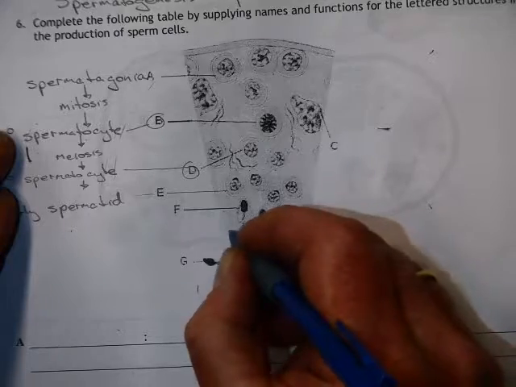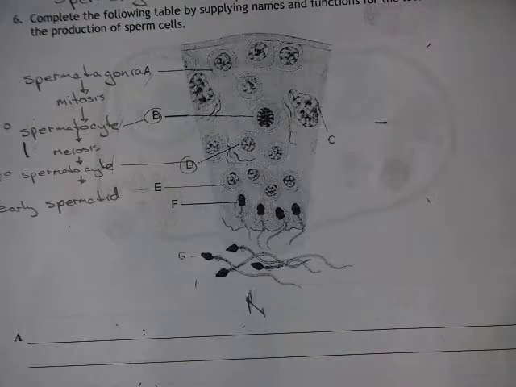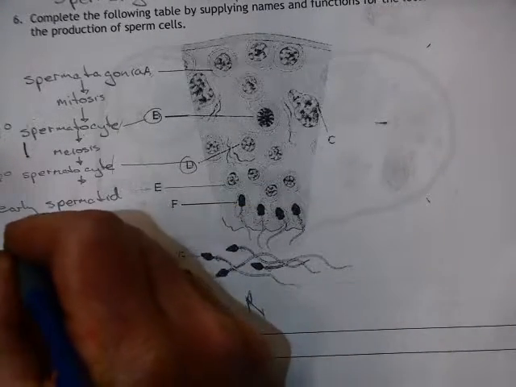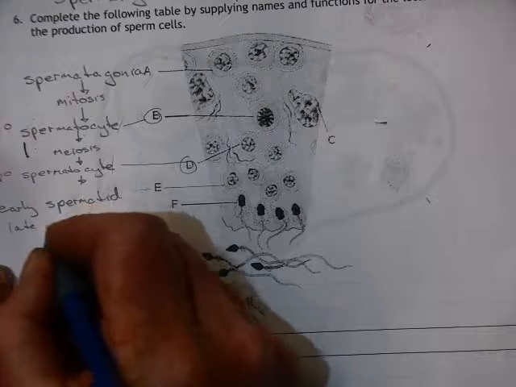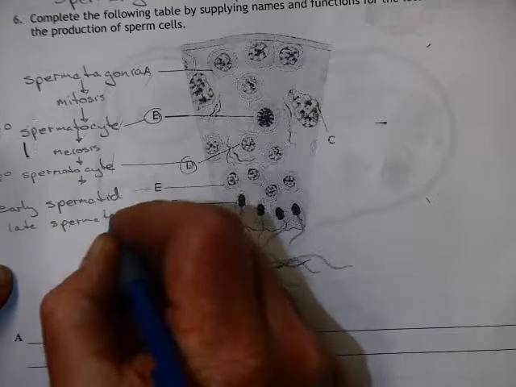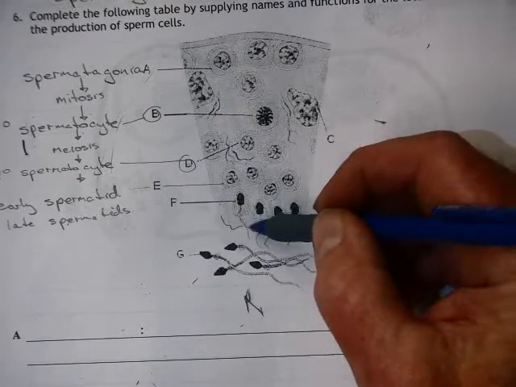And so right now, you can see that these little guys are kind of like embedded in the tissue just before they're going to be released. Okay? And so these guys here are late spermatids. And you can see that they've developed the tail.